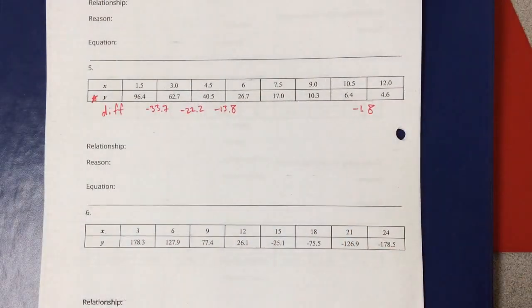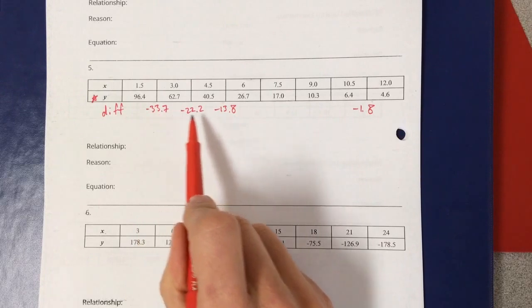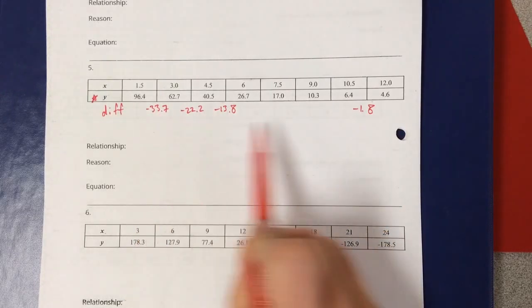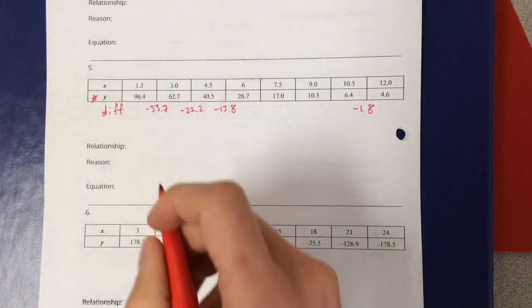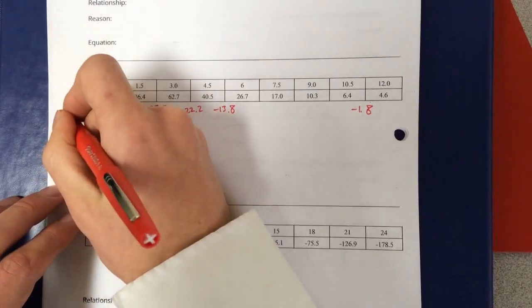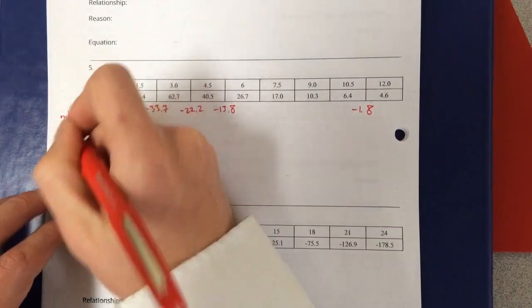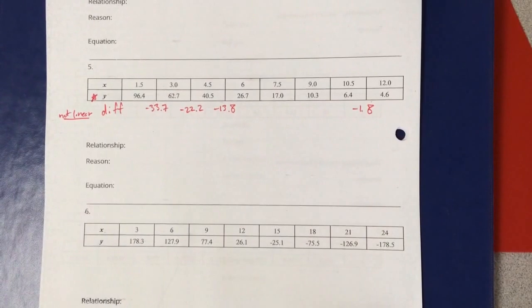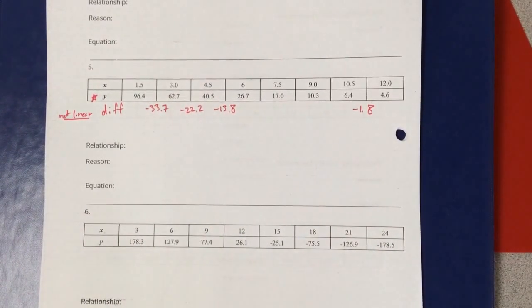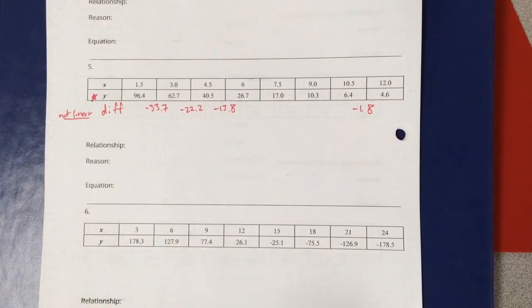Now, the important thing to notice here is that the differences are not constant. The differences are actually decreasing, which tells me that this is not linear. It's not linear data. All right. So the second thing I want to check is, is this exponential? Now, there is certainly the possibility that it is neither. It doesn't have to be linear or exponential.